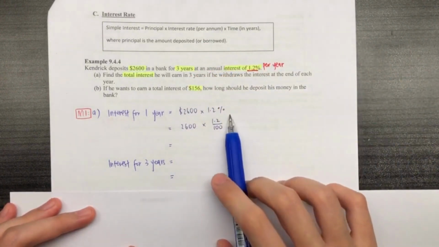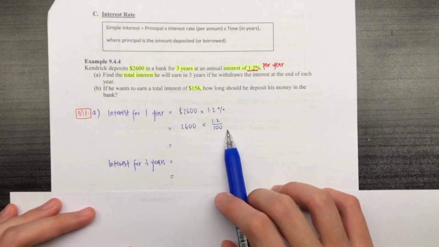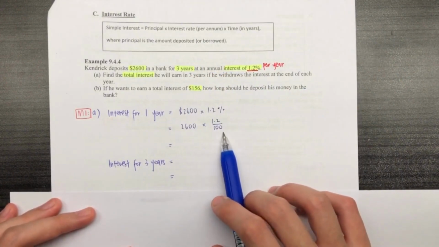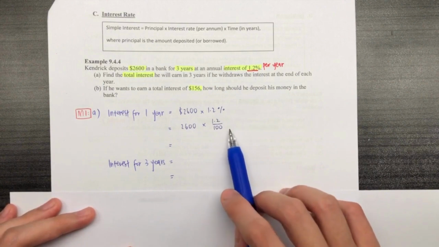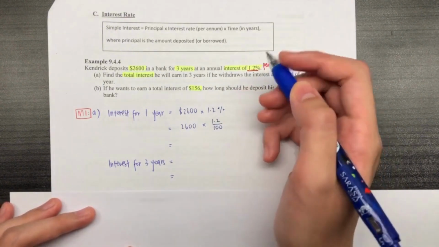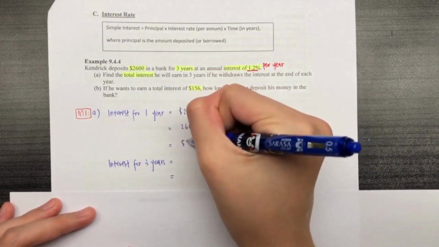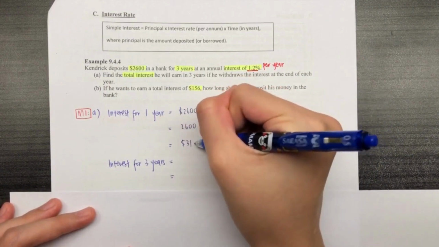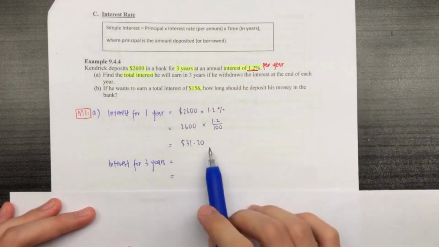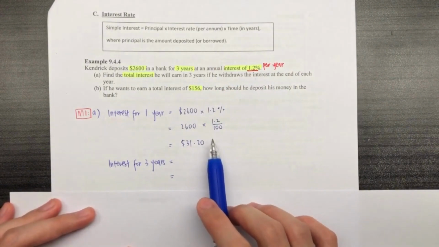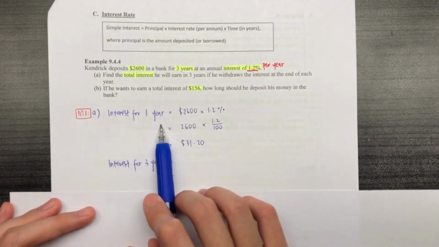Okay, so 1.2% will be 1.2 over 100. So it's not 12 over 100 but 1.2 over 100. Okay, so using a calculator, it will be $31.20. So you find the interest for 1 year already.